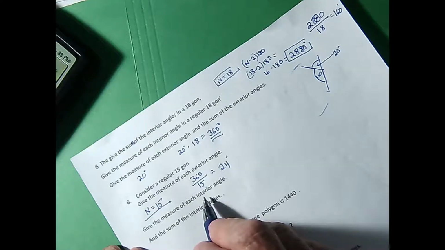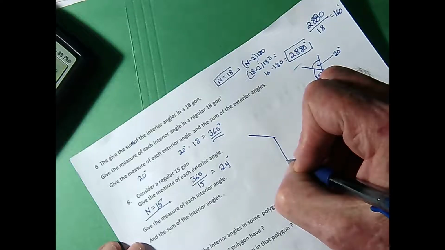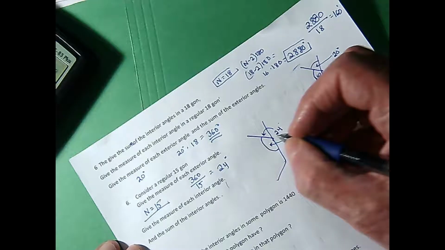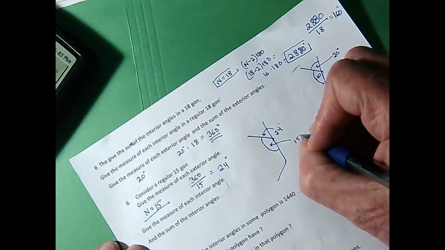And the measure of each interior angle? Let me think about this. Here's my polygon, and the exterior angle is 24. How big would that interior angle have to be? Well, it's got to be the supplement of 24, and I guess that'd be 156, wouldn't it? Yeah, the supplement. So the measure of each interior angle in that polygon would be 156 degrees.